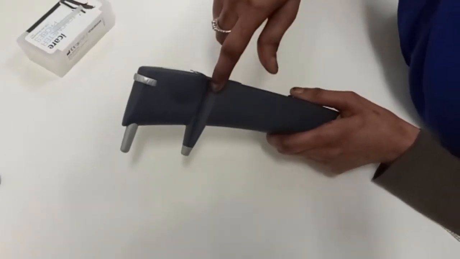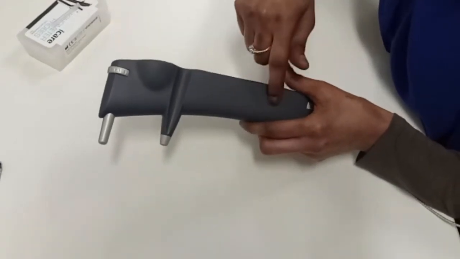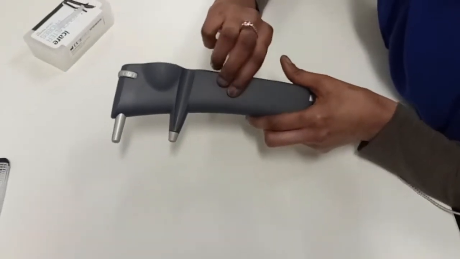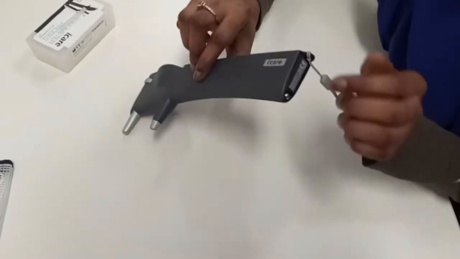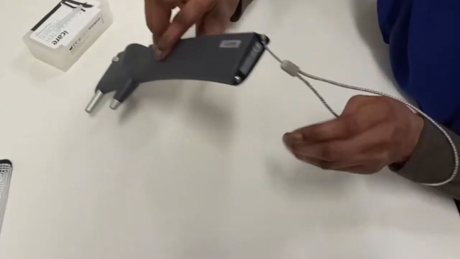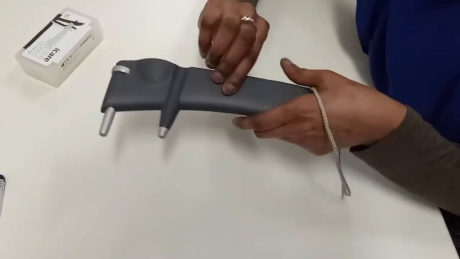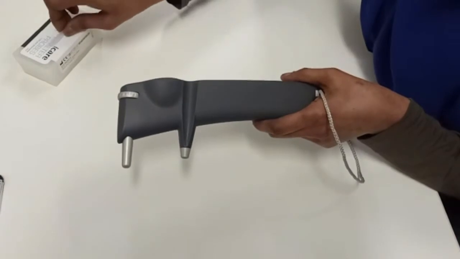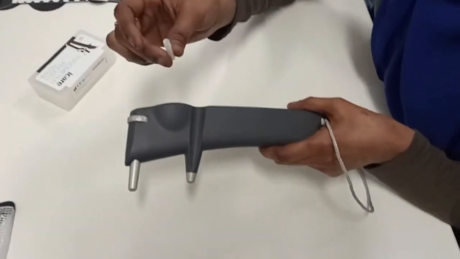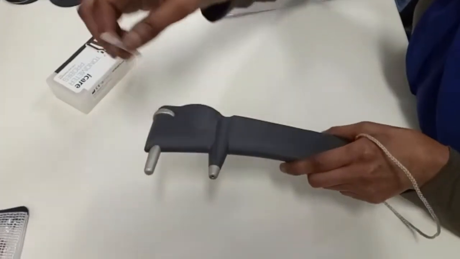Here is a central groove. This is where the clinician's hand should hold the machine. This is the battery compartment. And the wrist strap is important to secure the handheld I-CARE tonometer. This is how the probe comes. We should open this and insert it into the probe base.